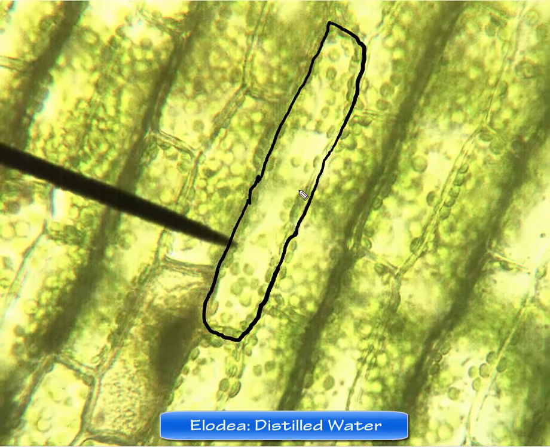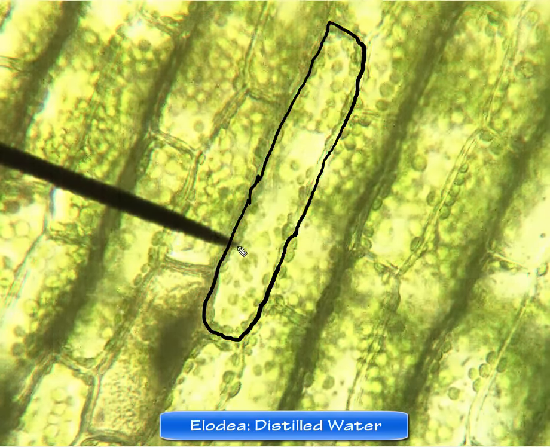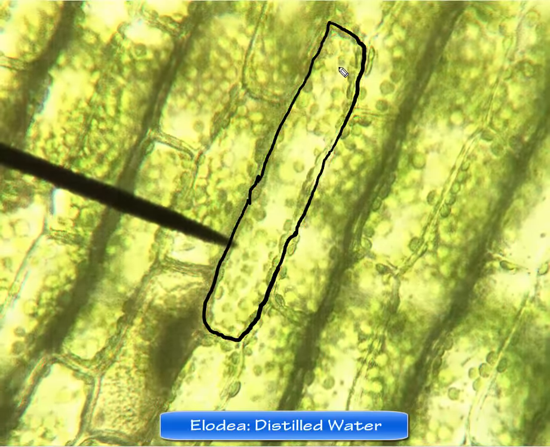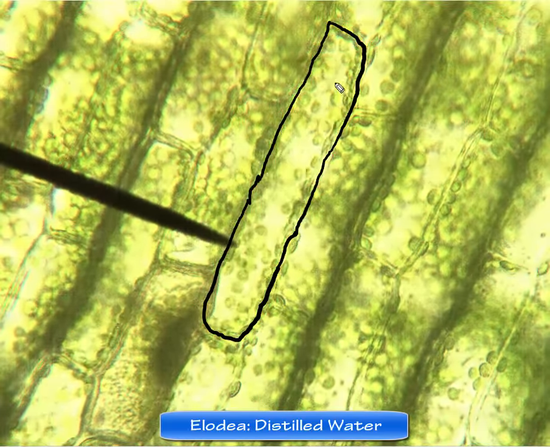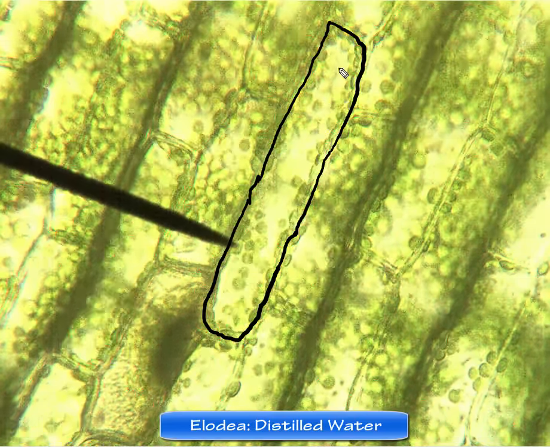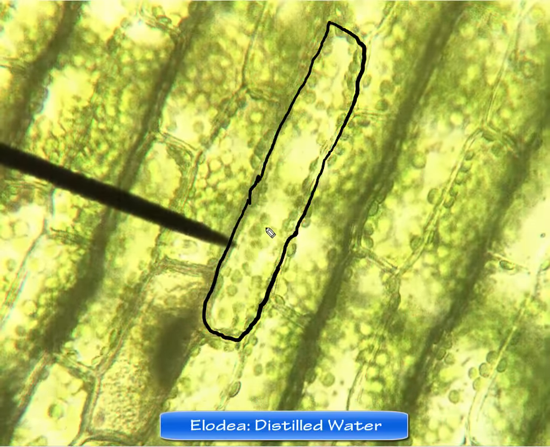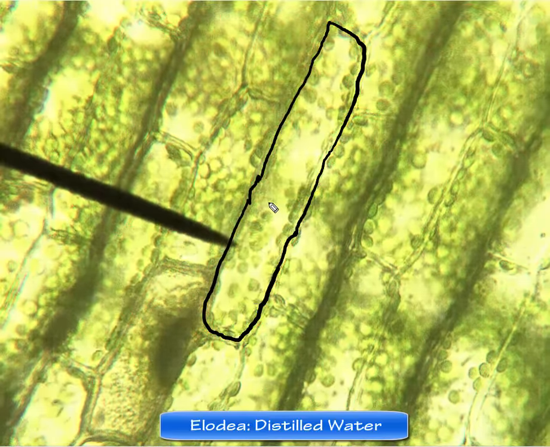And so we're seeing the movement of these chloroplasts inside of the plant cell, Elodea, and you can see that they're floating around in the cytoplasm, and it's really moving, and it's a fluid-like substance where this motion is happening inside the cell.